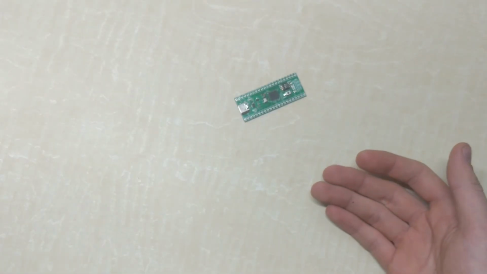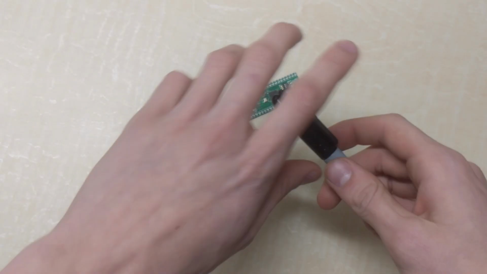Alright, so I lied. I don't have a black pill, but we can fix that.